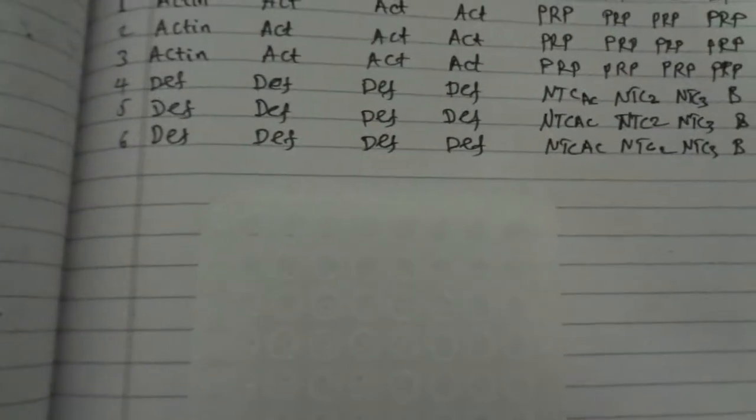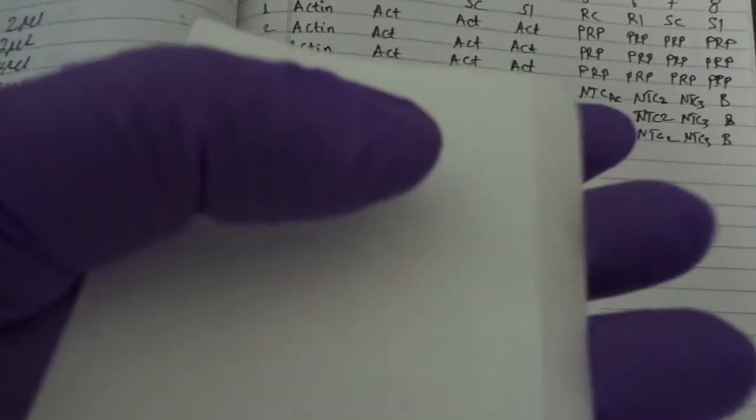Now after loading all of my samples, I need to seal with optical plate seal. This optical plate seal film is designed for this purpose and is used to seal the plate. The cover paper, the white one, is removed, so the plastic is transparent and can easily pass light through it.